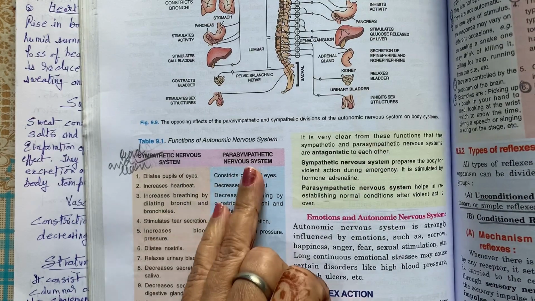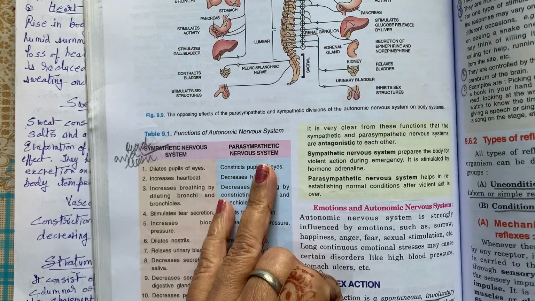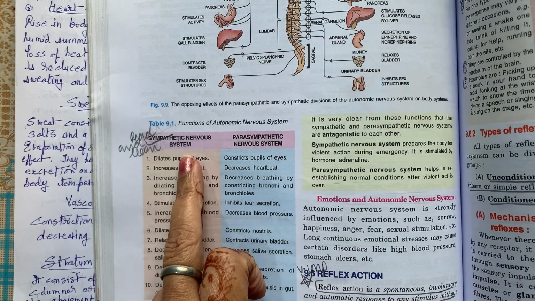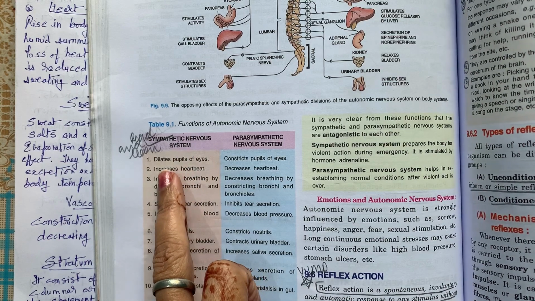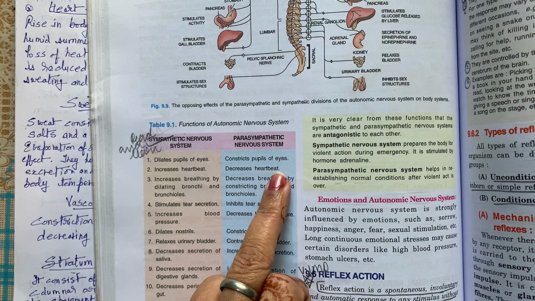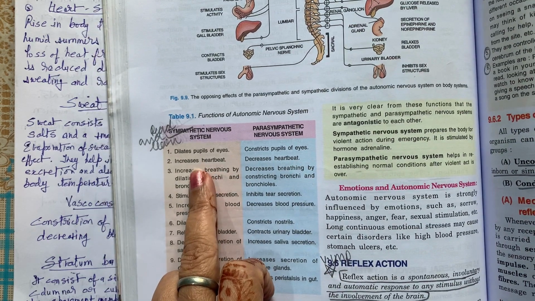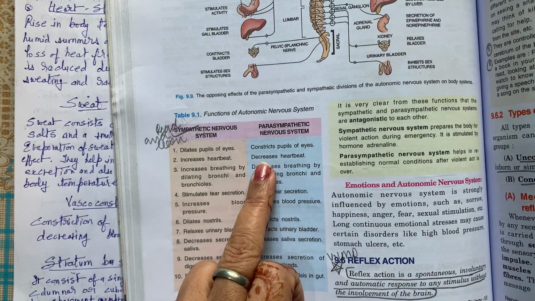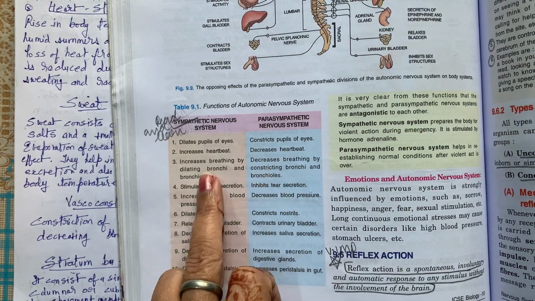Sympathetic nervous system and parasympathetic nervous system. Sympathetic dilates the pupil of the eye; parasympathetic constricts it. Sympathetic increases heartbeat; parasympathetic decreases heartbeat.